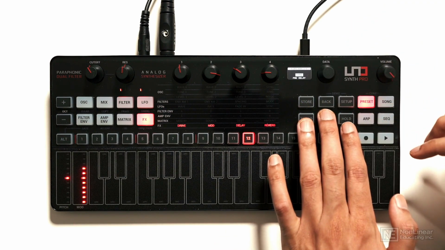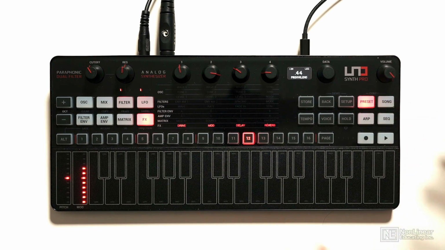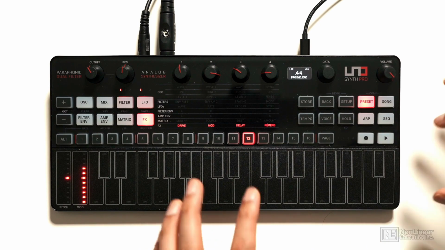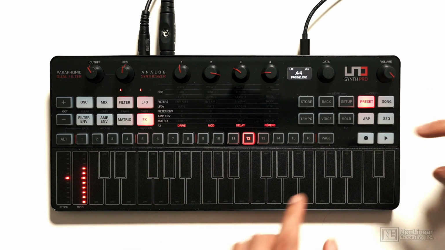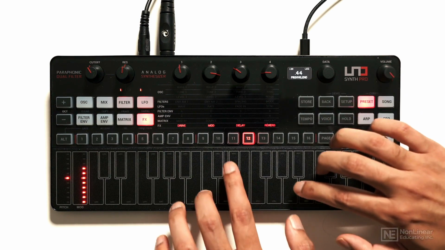Next, we have more buttons over here. Now let's talk about presets. We have 128 existing presets and 128 empty preset slots. So 256 in total. So currently we're looking at a specific preset number 44.